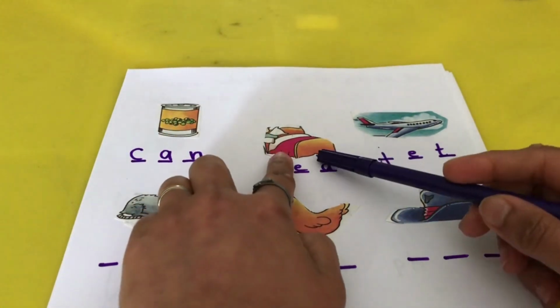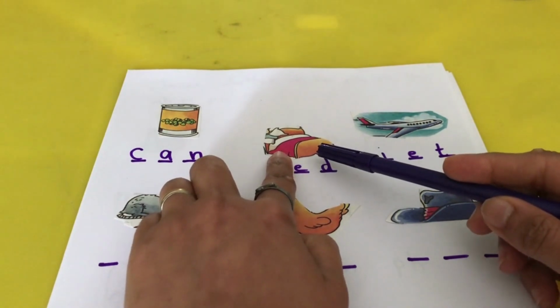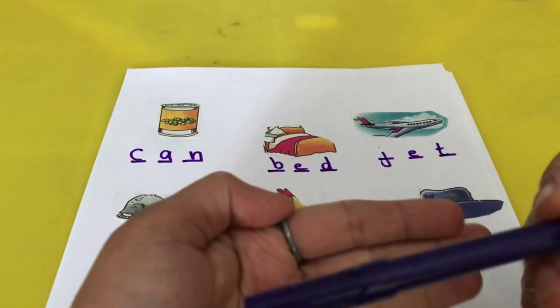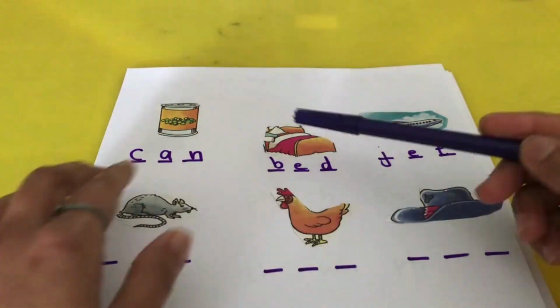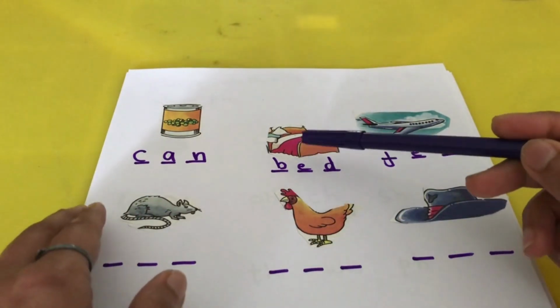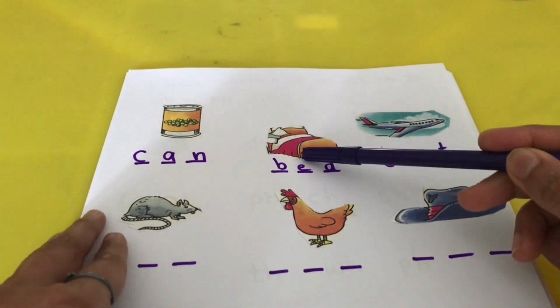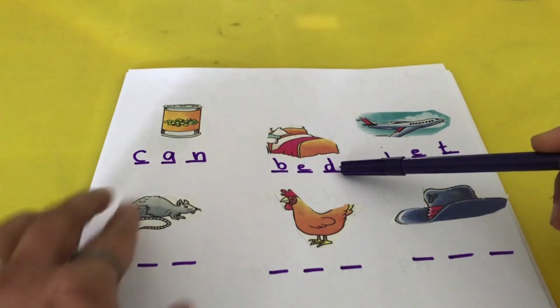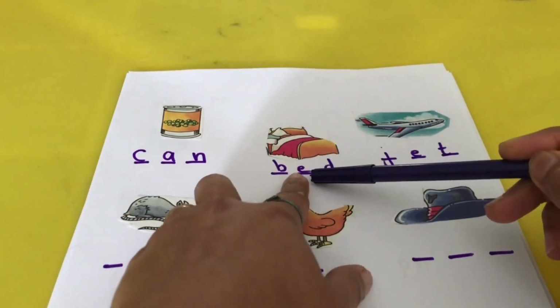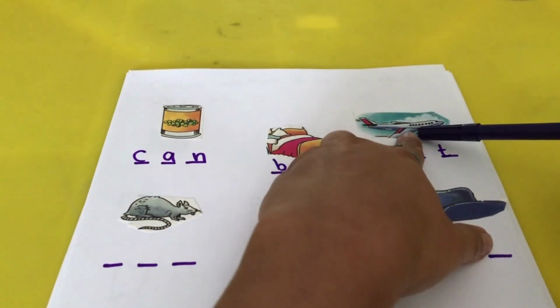Let's look at this one. This is called phonemic segmentation. You are breaking the word so that it is easy for the kid to write the sounds. The next picture is that of a bed. So you have to ask the kid what is it? This is bed. Now how do you say it? B-e-d, bed. After sounding it, then he has to write it. Next one is jet.